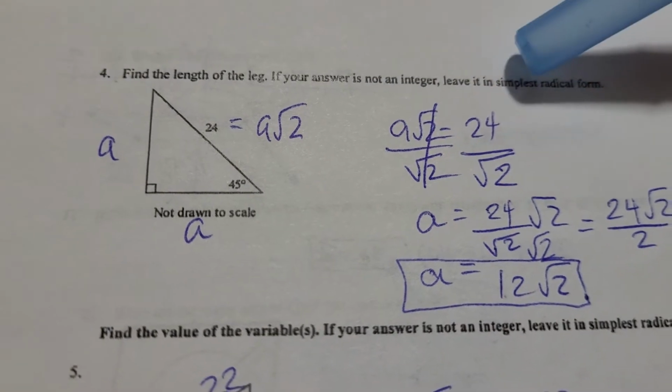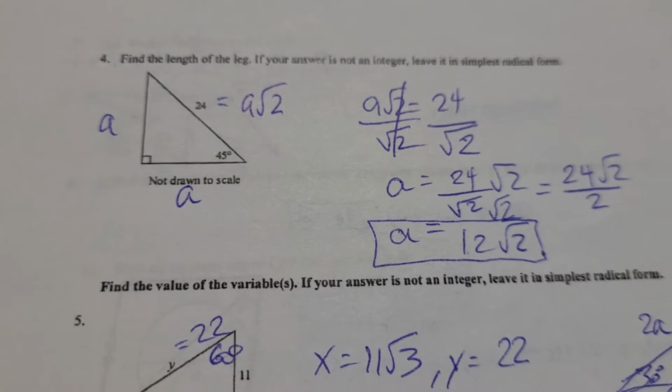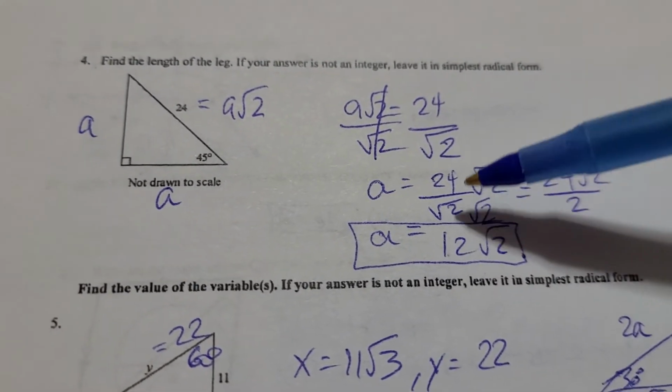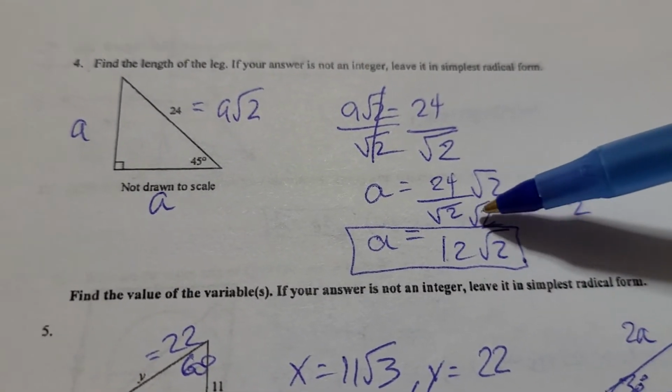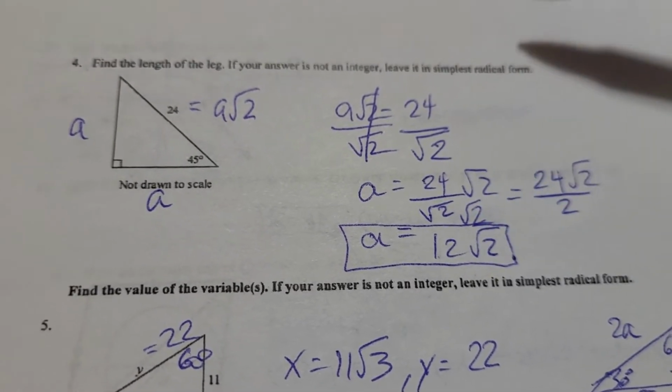So 24 equals A times the square root of 2. Divide both sides by the square root of 2. That's what A is, but I have to rationalize this because I cannot divide by the square root of 2, so let's multiply on top and bottom by the square root of 2.